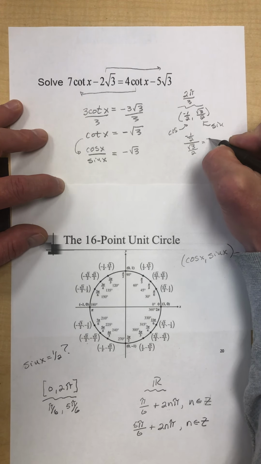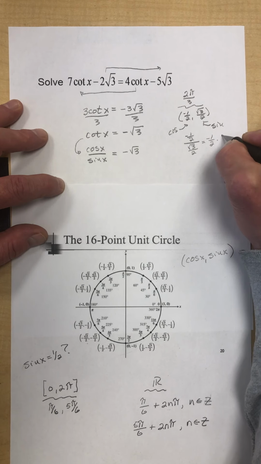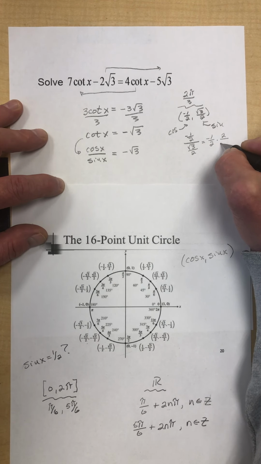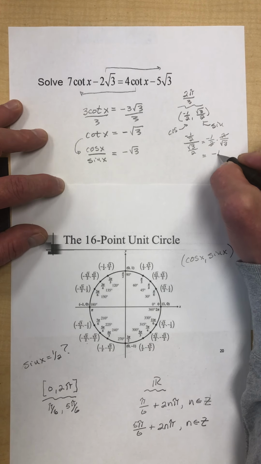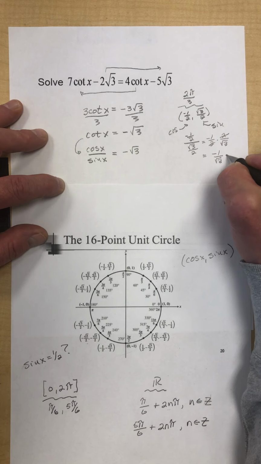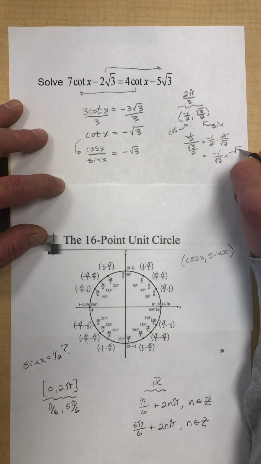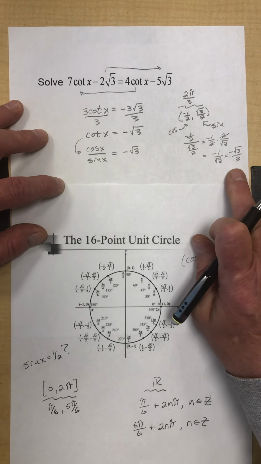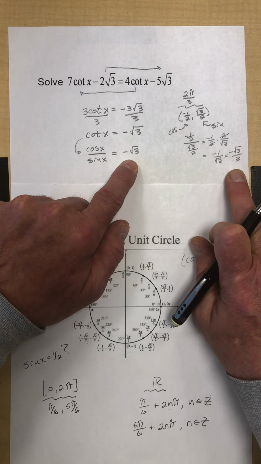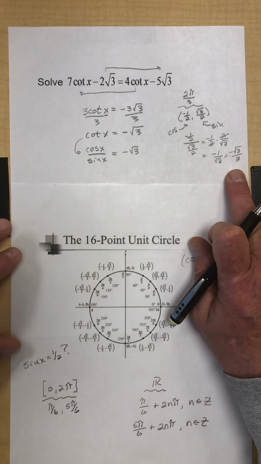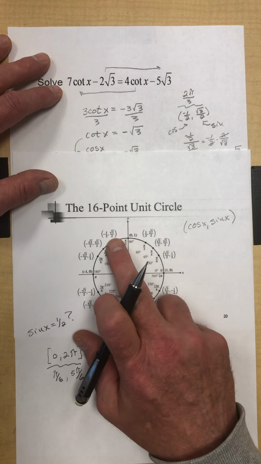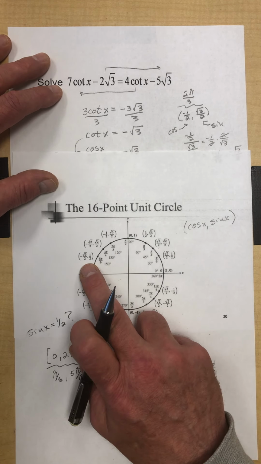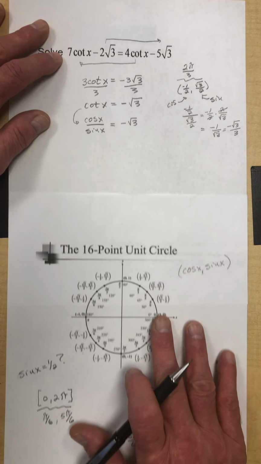So that's going to give me -1/2 times 2 over radical 3. So these cancel, and I get the opposite of 1 over radical 3, which gives me negative radical 3 over 3. So you see, I don't get what I'm looking for. So it doesn't happen at 2 pi over 3. So that guy gets thrown out. Okay, so let's see what happens if I take these guys and I switch them. Let's try 5 pi over 6.